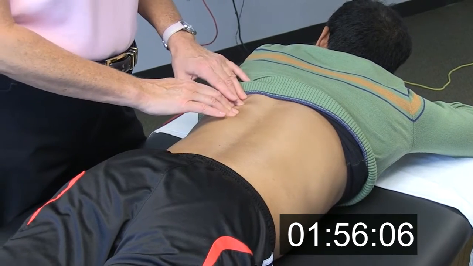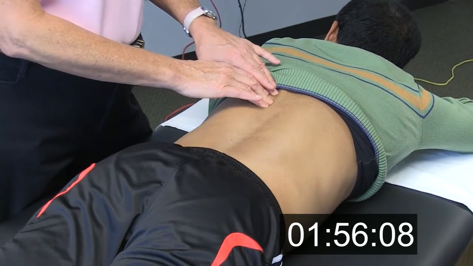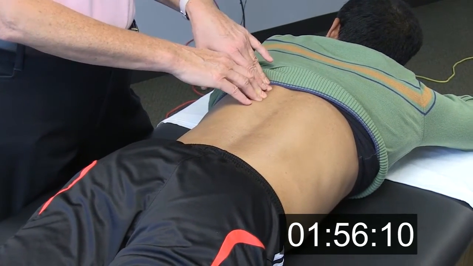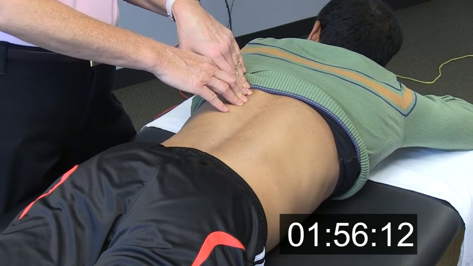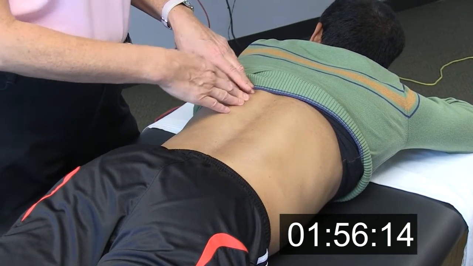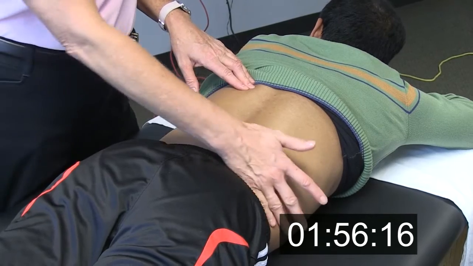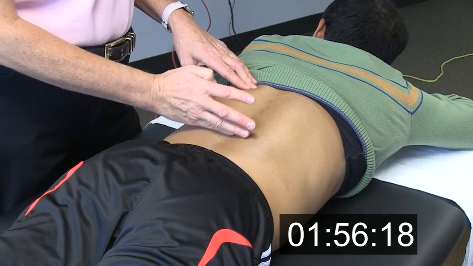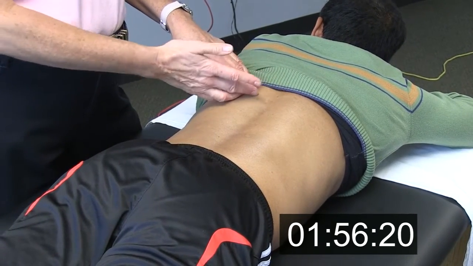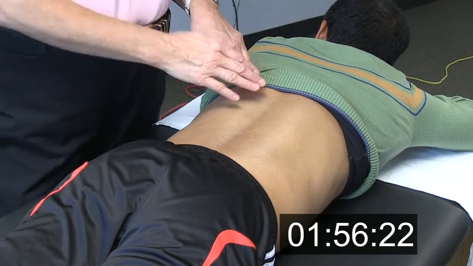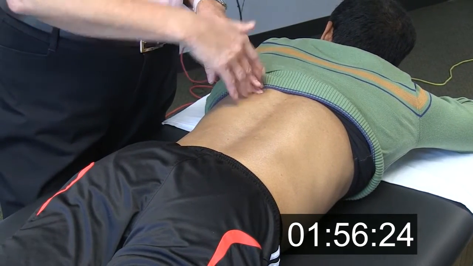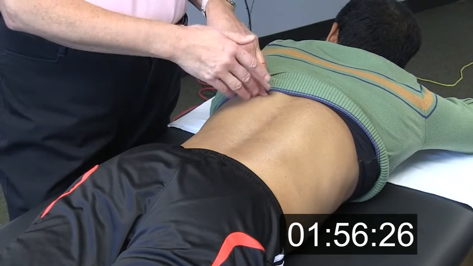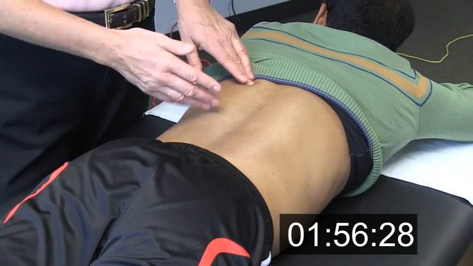So I might ask him, where I found this really tight, from 0 to 10, when I pushed on here, how bad did it hurt? Give me a number. 3. So in my note, I could decide where am I? There's L4, L3, you could count up. Say this was T8: left T8 transverse process pain scale, a 3 out of 10 on palpation. I have something to put in my note.